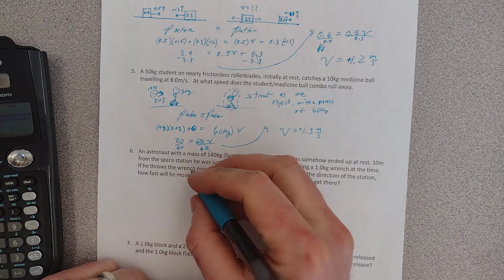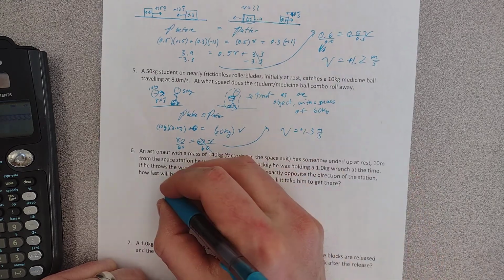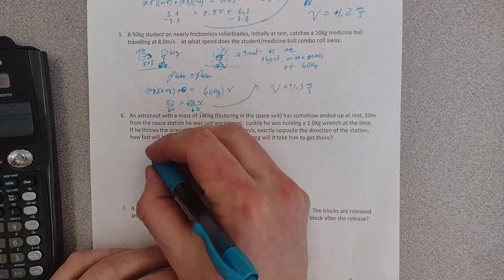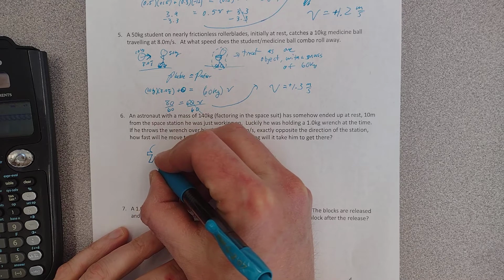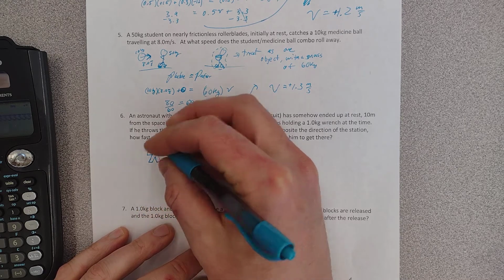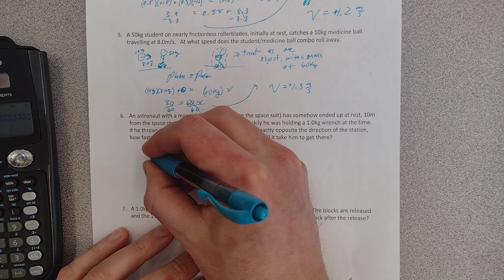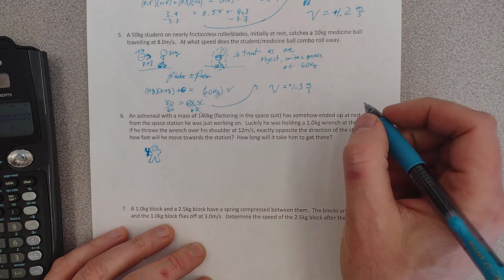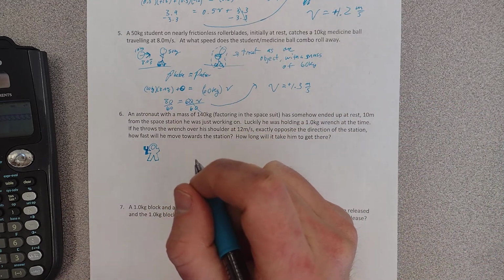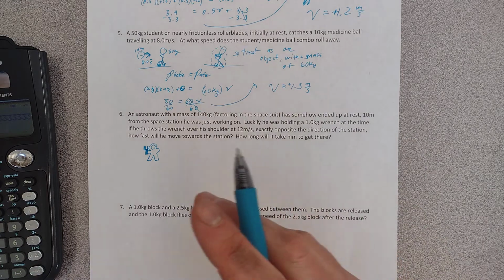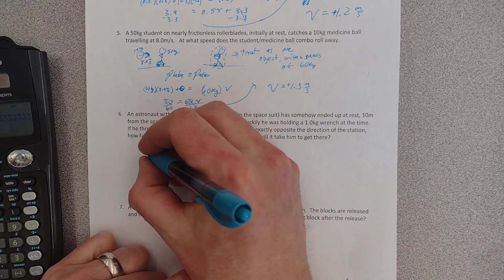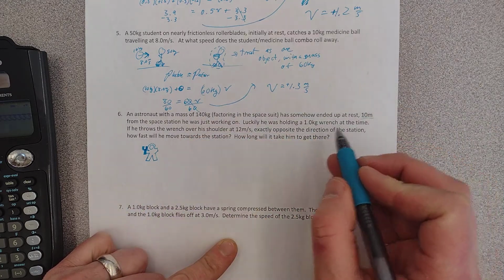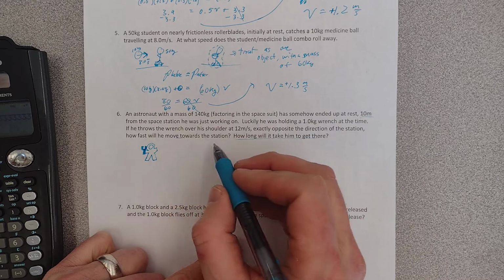All right, this is one of my old favorites, this problem here. This is something that's depicted often in movies where there's some sort of space battle or emergency, and the astronaut, or whatever it might be, might have to try to move through space. So to do that, they throw something. So it ultimately is asking us how long will it take, how fast will we move.